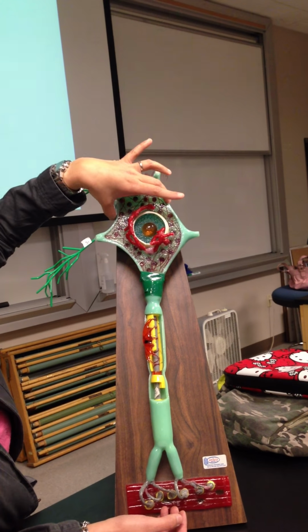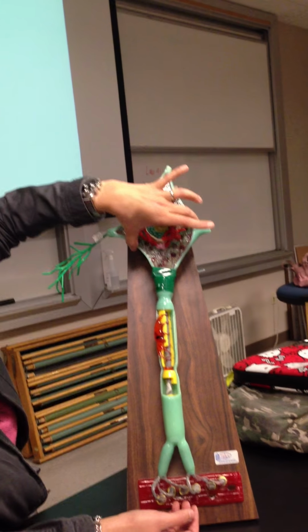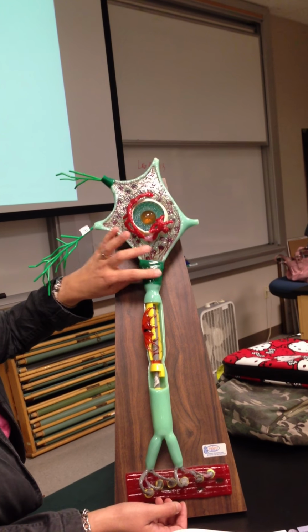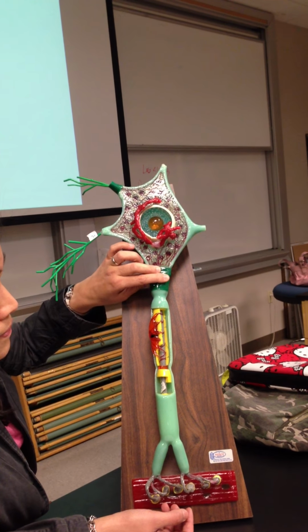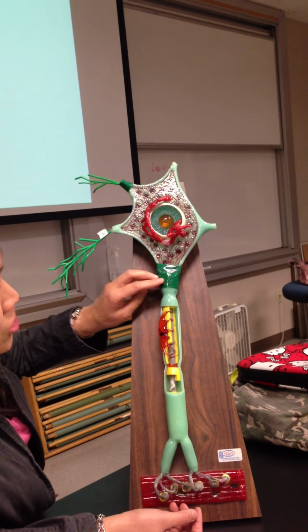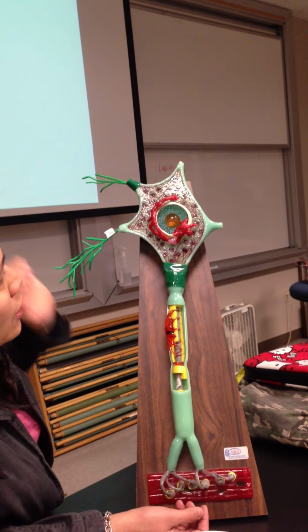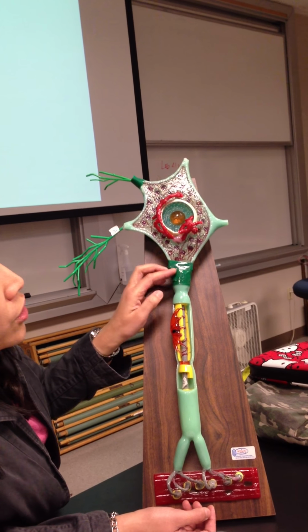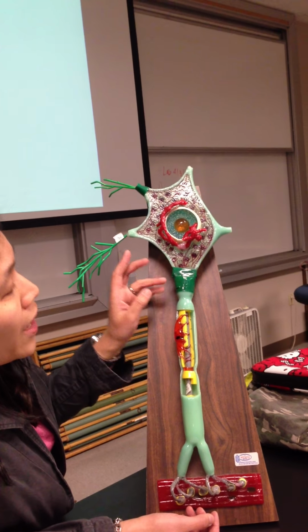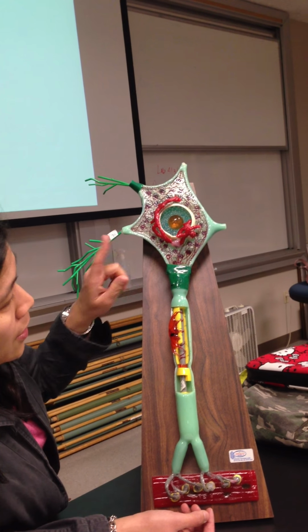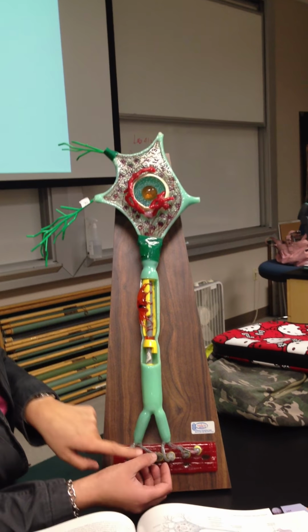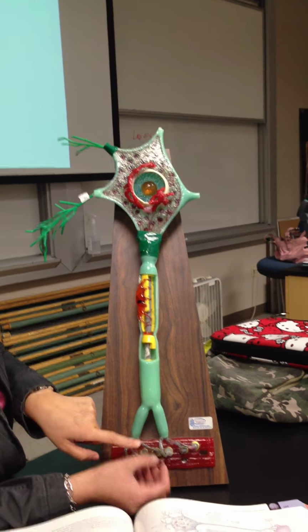And as the impulse travels through here, it's going to reach the axon hillock, which is the initial segment of the axon, okay? And this is basically where the action potential generates. So if the impulse is able to travel and reach this area, this is where the action potential will generate. And as soon as that is generated here, it will travel all the way to the end, which is the terminal buttons here.